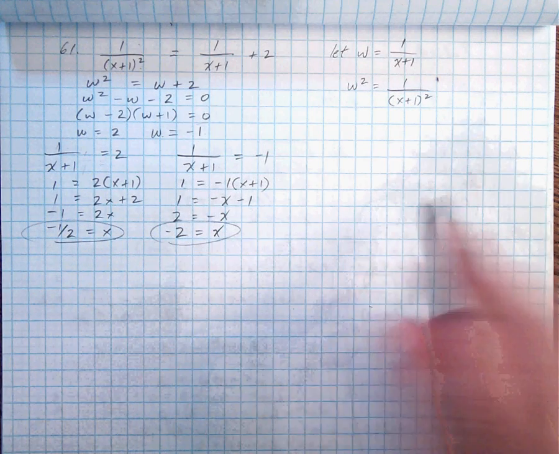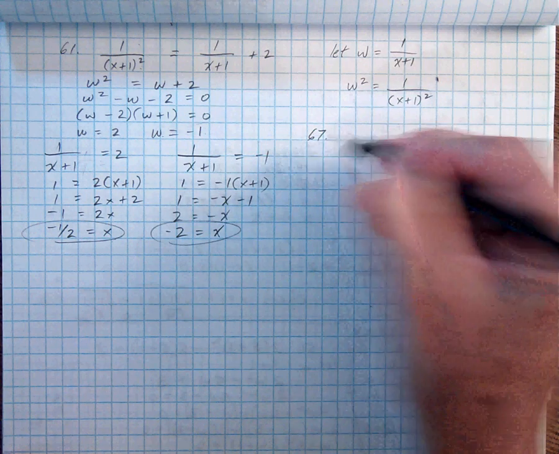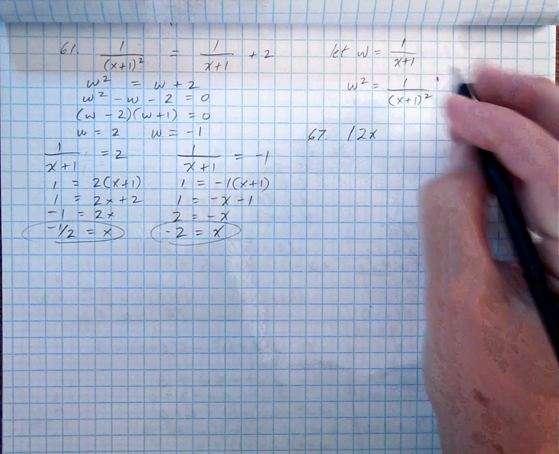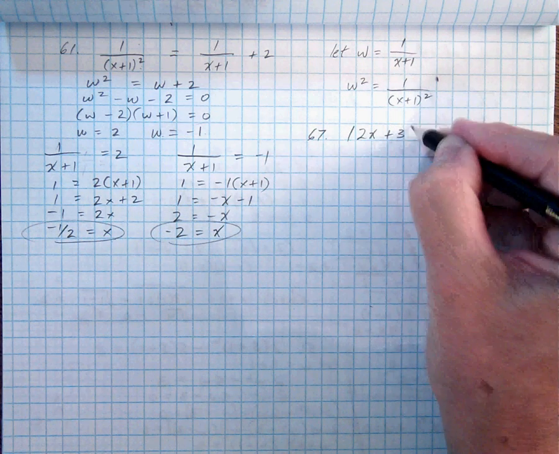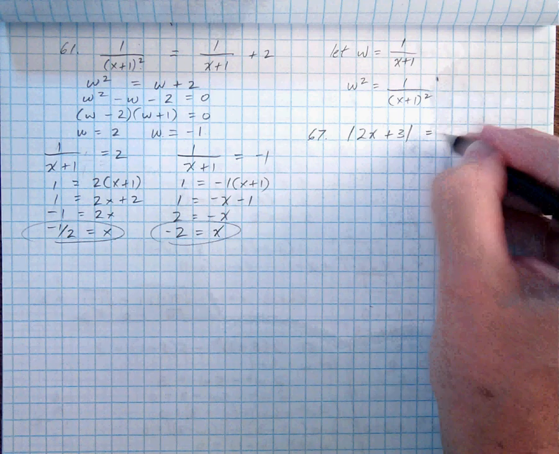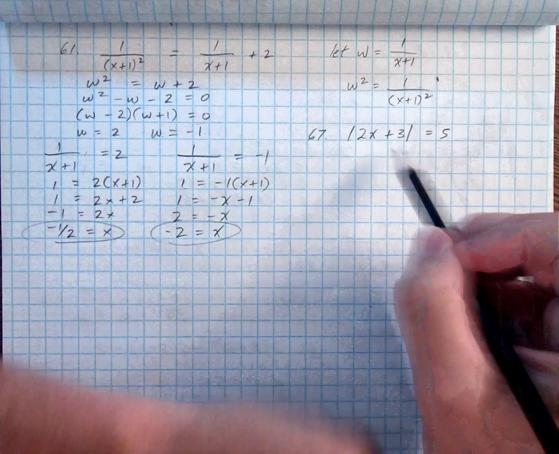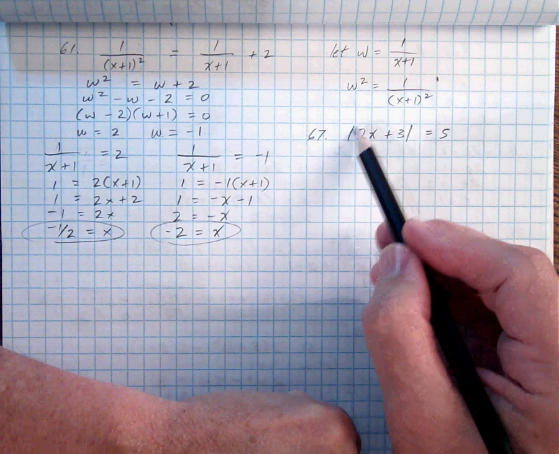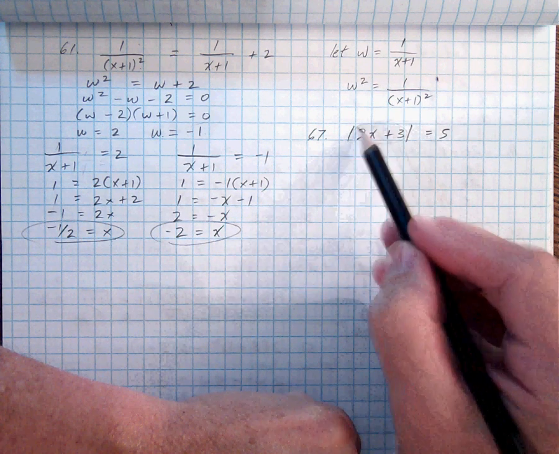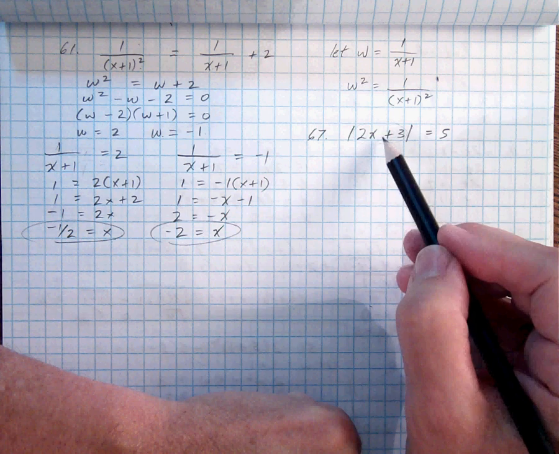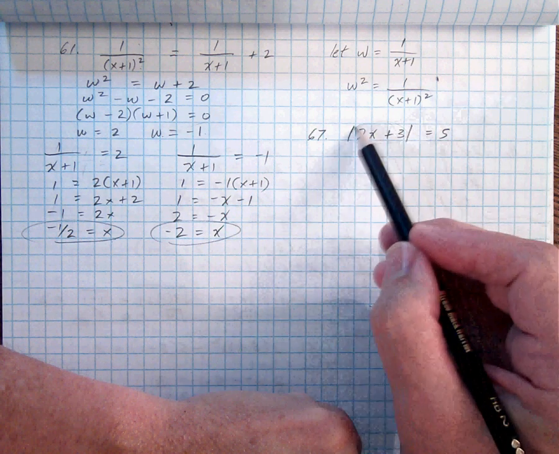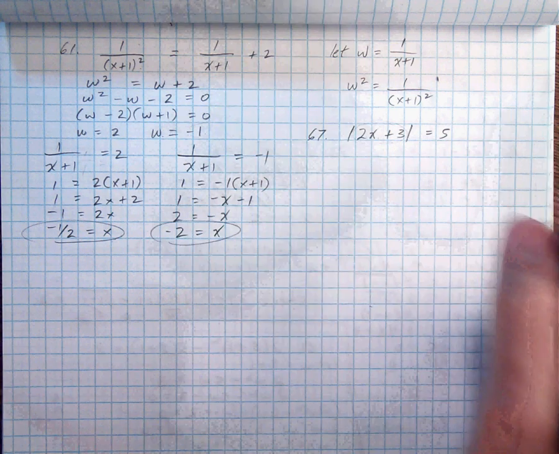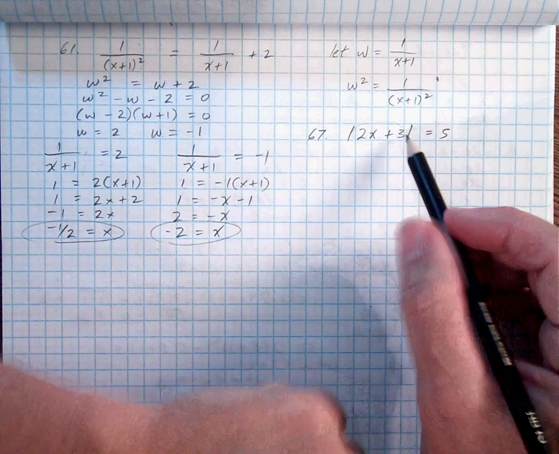So number 67 is the absolute value of 2x plus 3 is 5. Now keep in mind, an absolute value turns everything positive, right? So what's inside of here could equal 5, because the absolute value of +5 is 5, but it could also equal -5, because the absolute value of -5 will also give you 5. So you have to set up two equations.